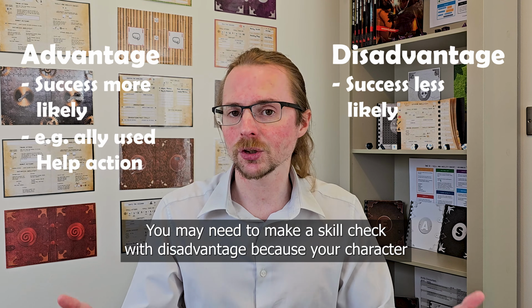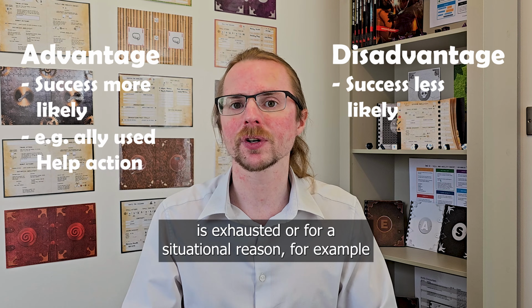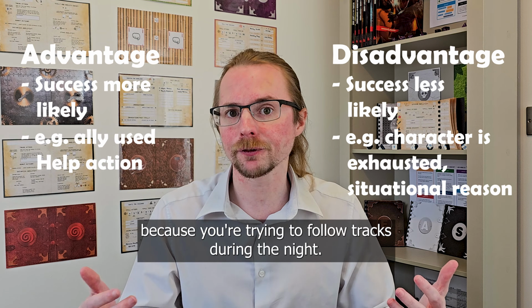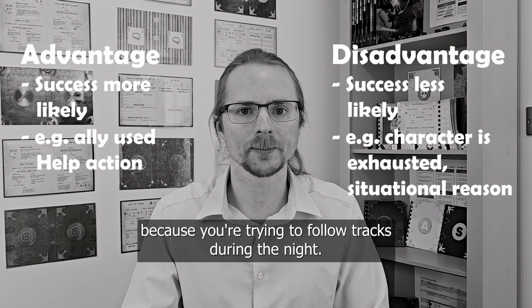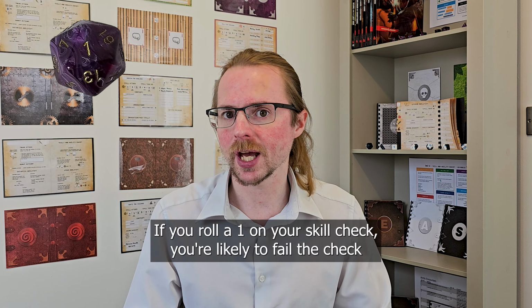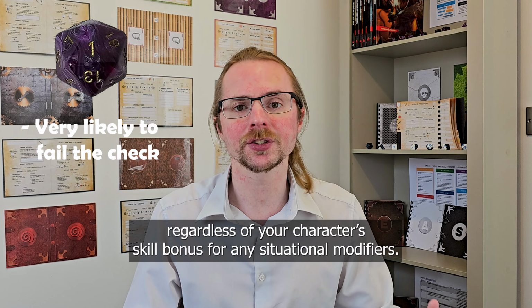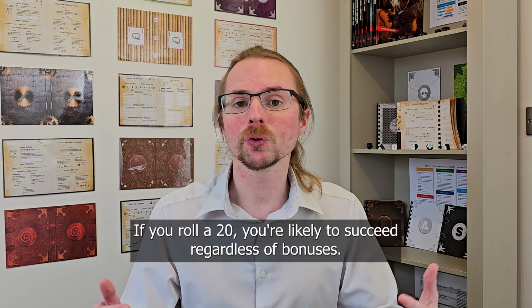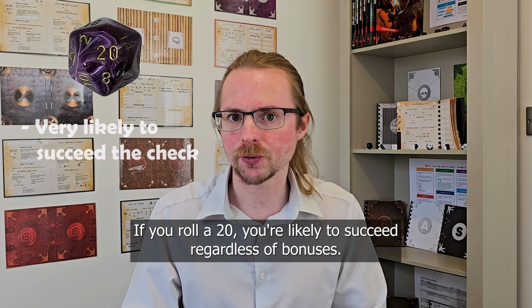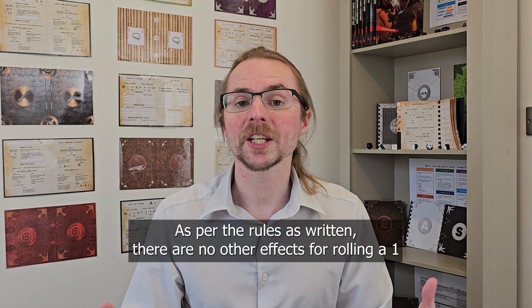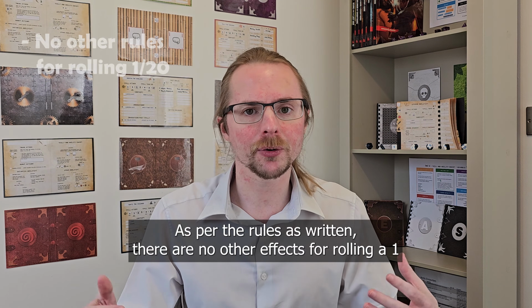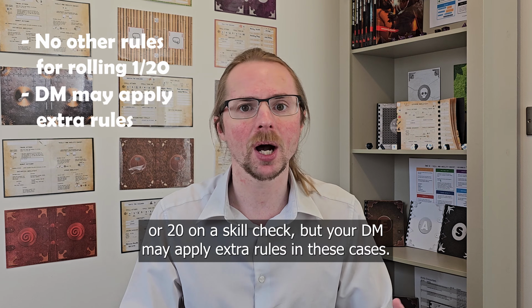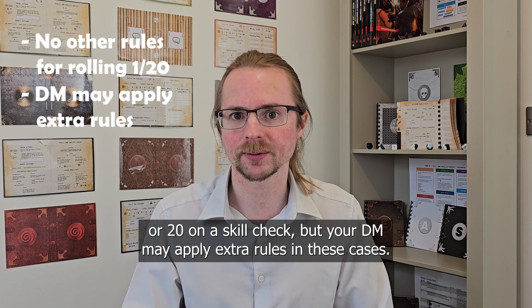You may need to make a skill check with disadvantage because your character is exhausted or for a situational reason, for example because you're trying to follow tracks during the night. If you roll a 1 on your skill check, you're likely to fail the check regardless of your character's skill bonus or any situational modifiers. If you roll a 20, you're likely to succeed regardless of bonuses. As per the rules as written, there are no other effects for rolling a 1 or a 20 on a skill check, but your DM may apply extra rules in these cases.